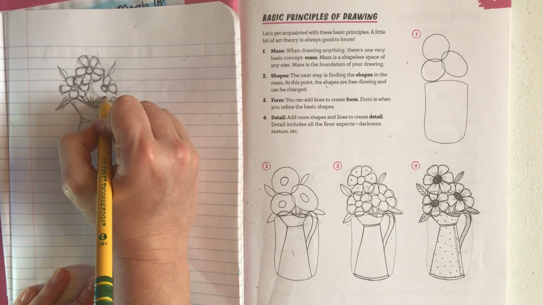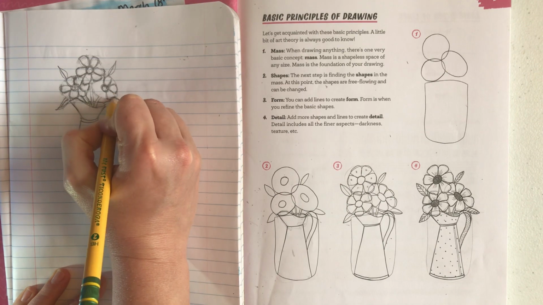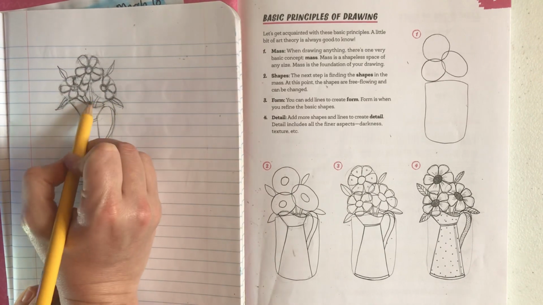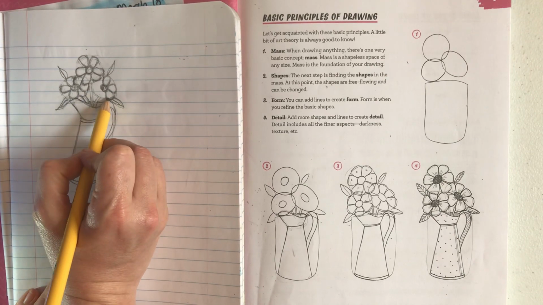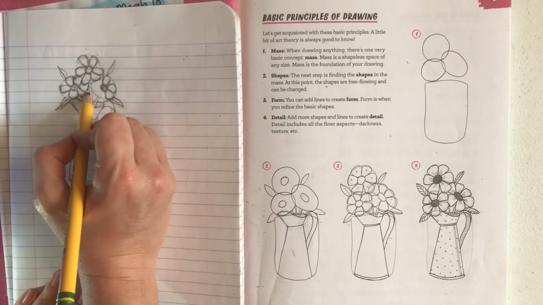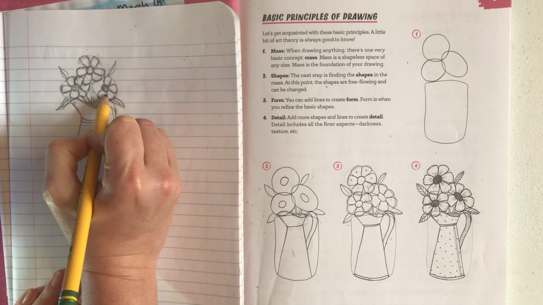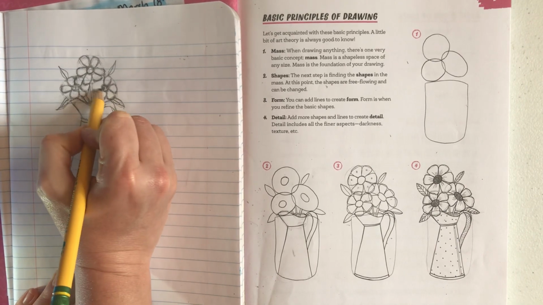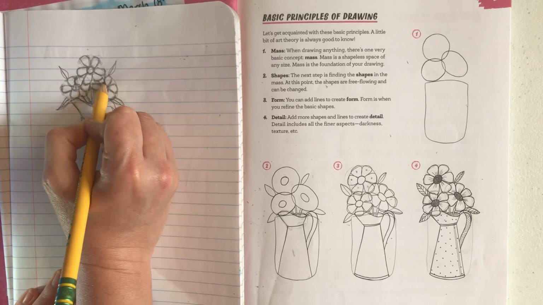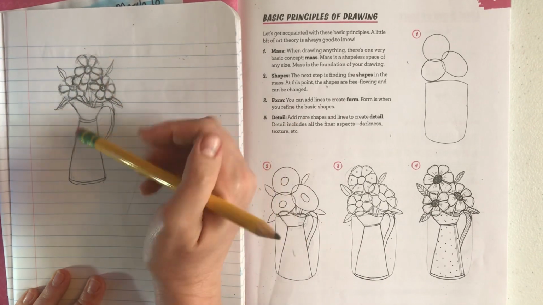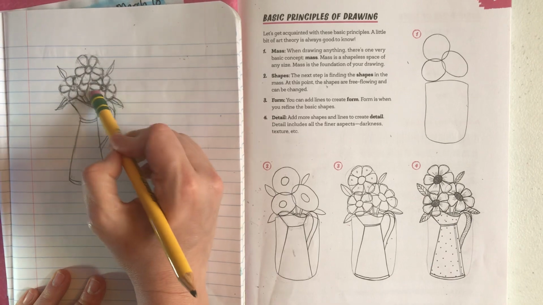I'm starting to notice that the petal is smaller on the inside closest to the center than it is on the outside. Did you notice that? And erase.